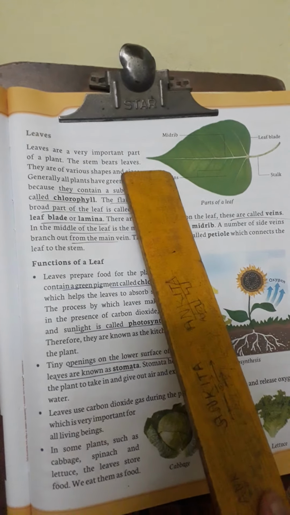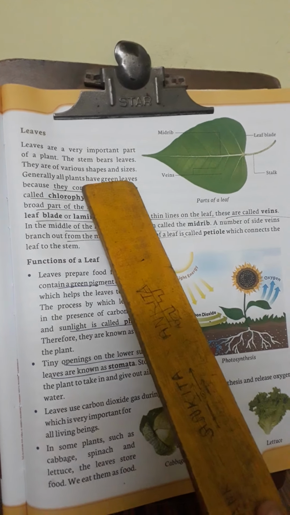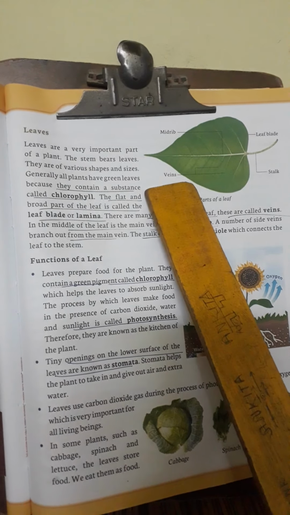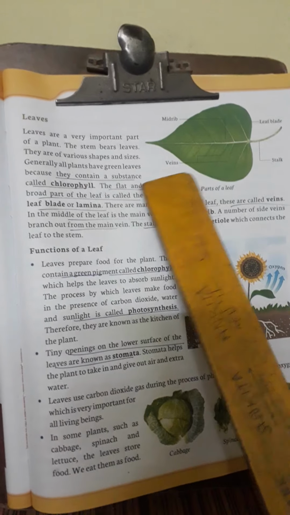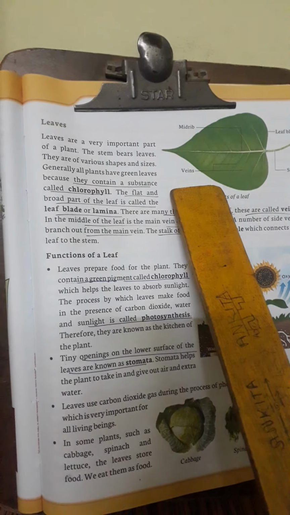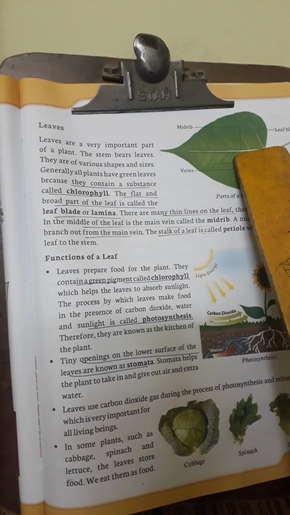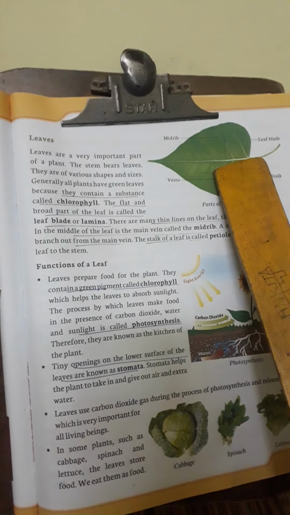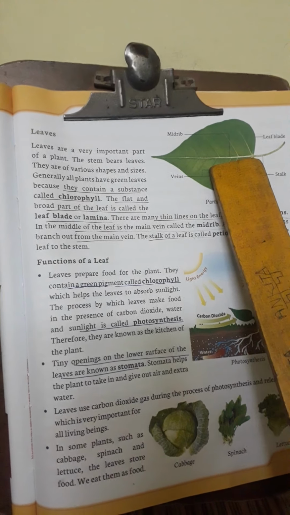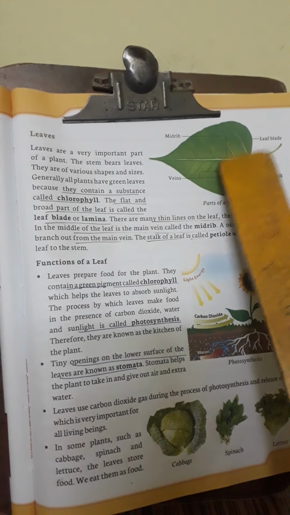So the stem bears leaves. They are of various shapes and sizes. Varieties of leaves are there depending on the plants. Generally, all leaves are green because they contain a substance called chlorophyll. Maximum leaves are green in color due to the chlorophyll present in the leaves.